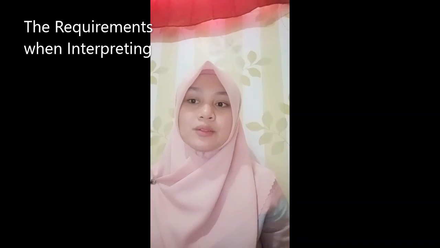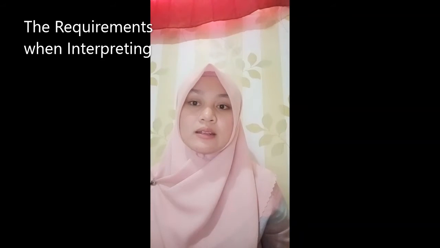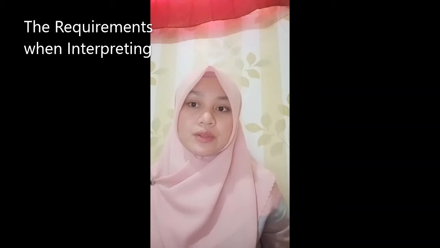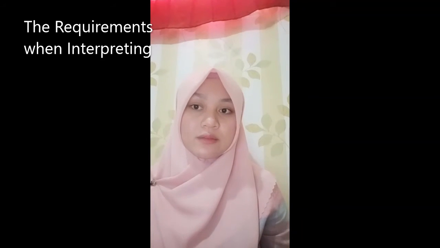And the last, the interpreter must be able to maintain transparency when carrying out the interpretation process. For example, when I want to ask for confirmation of information received, the interpreter tells all parties, I who act as an interpreter do not understand the message delivered, so I want to ask for an explanation.